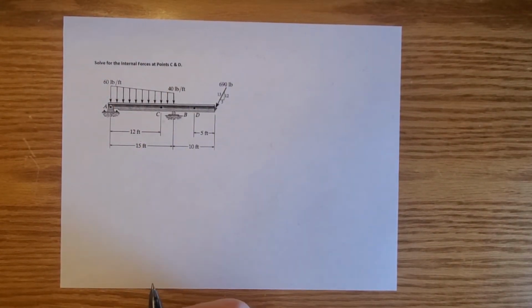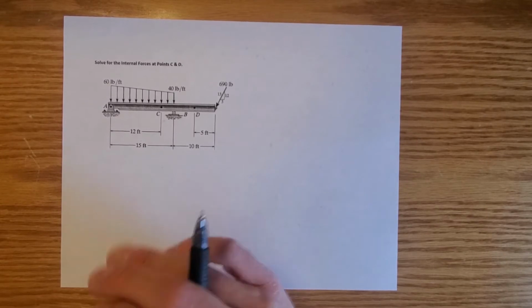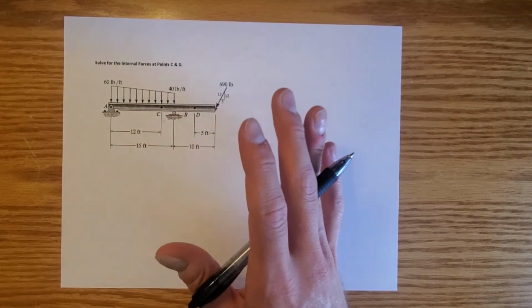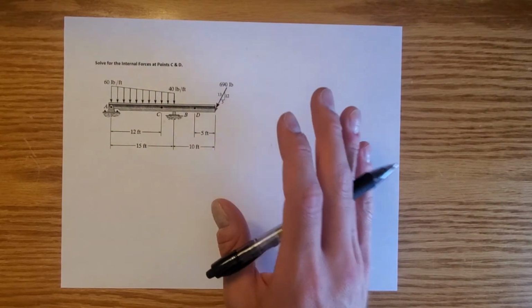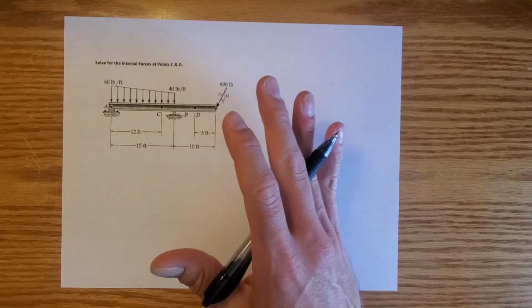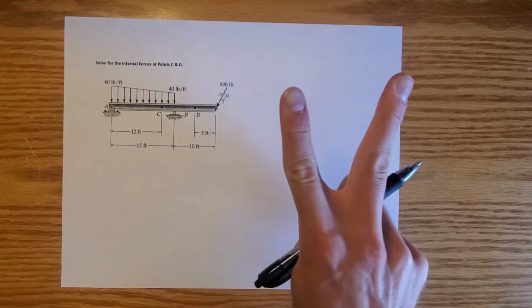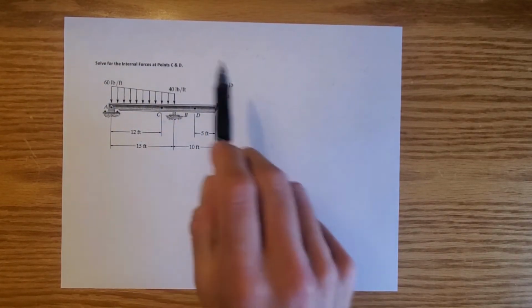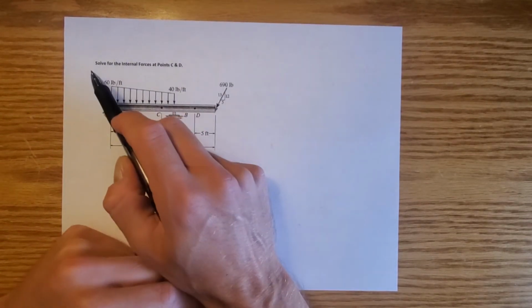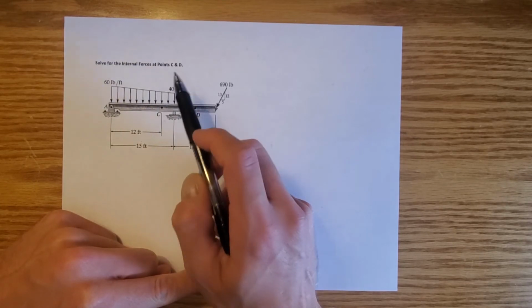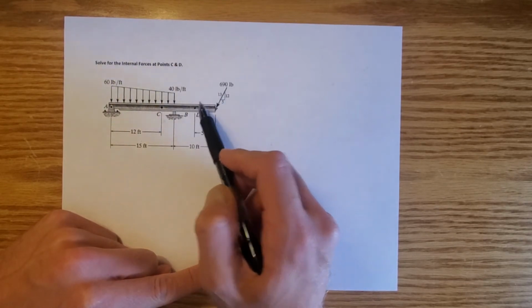Let's look at this internal loads example now. If you haven't yet eaten your lunch, or you haven't gotten a drink for a while, please go get yourself a couple of different meals, probably breakfast, lunch, and dinner, because this problem is going to be a two-parter. It's a doozy. You can see already that there's lots of stuff going on, and the question asks us to solve for the internal forces at point C, right here, and at point D, right here.